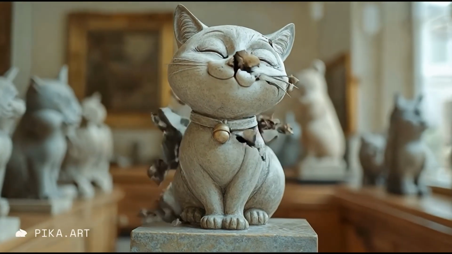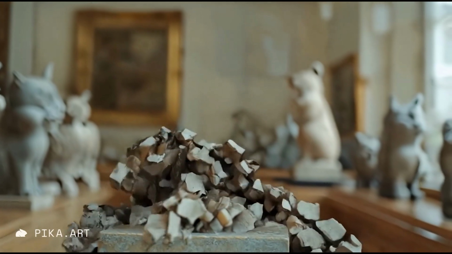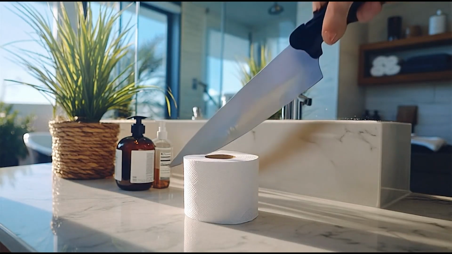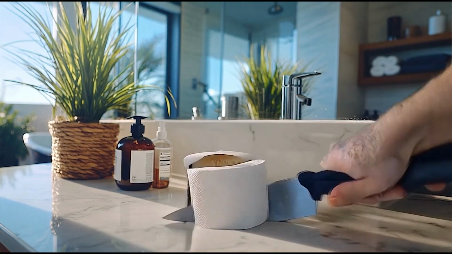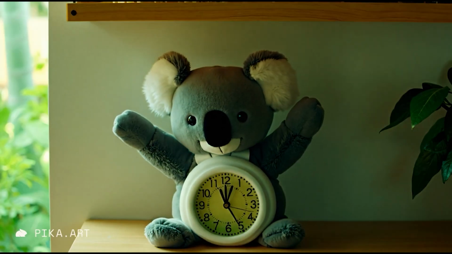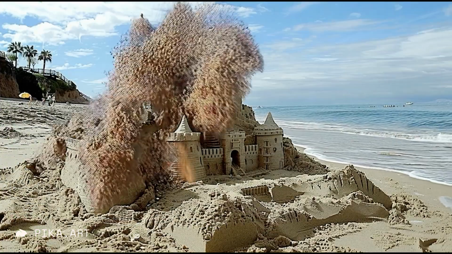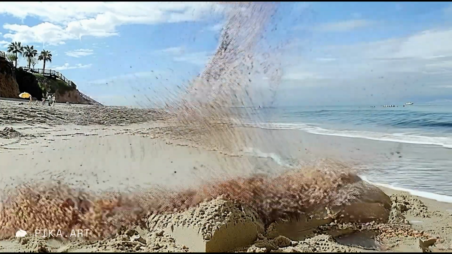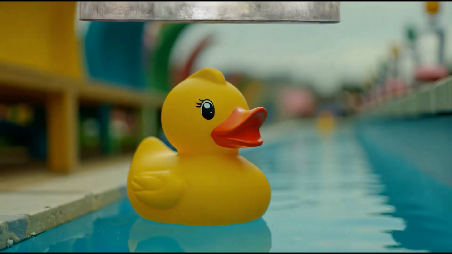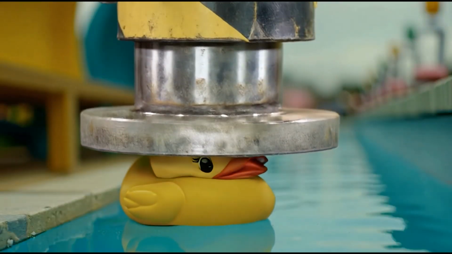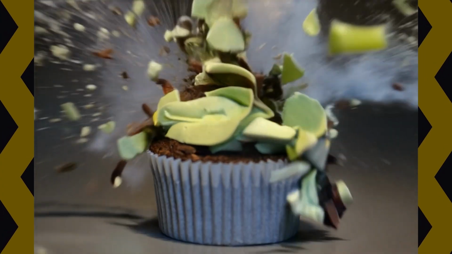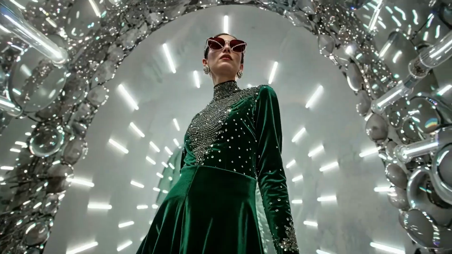crumbled it, kick it, inflated, dissolve it, crush it, explode it, and more than 10 other special effects. If you're interested in how these effects work, please keep watching.